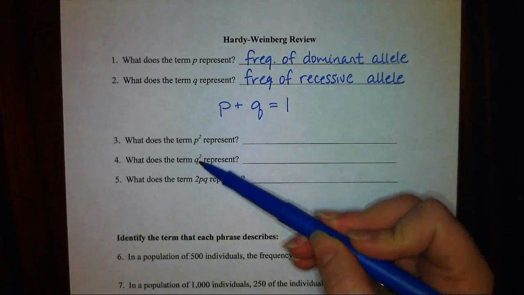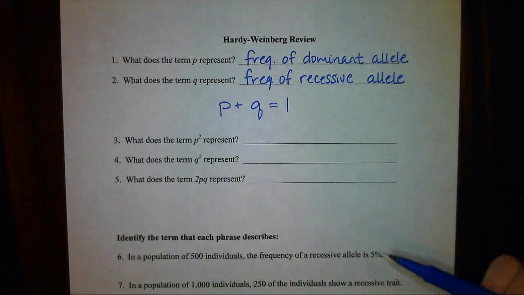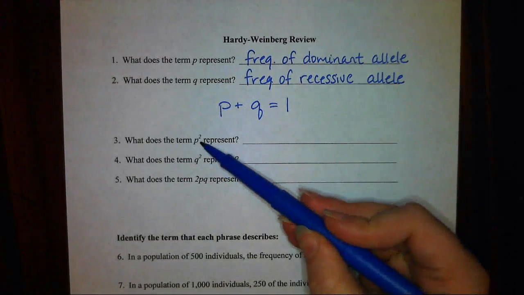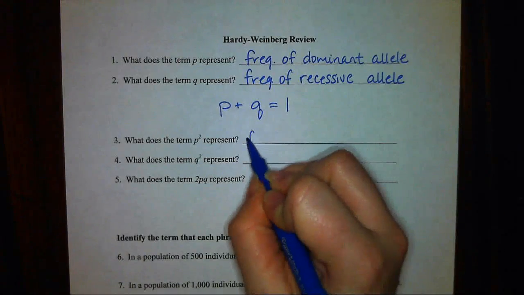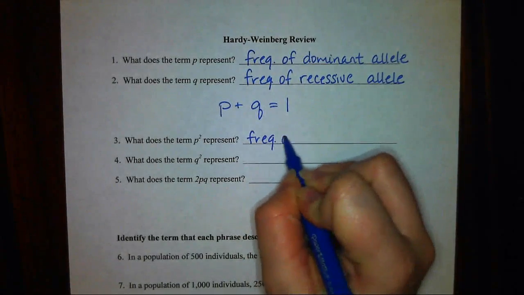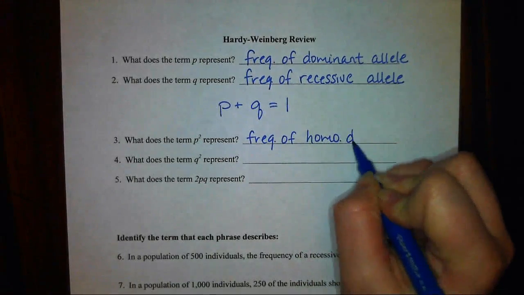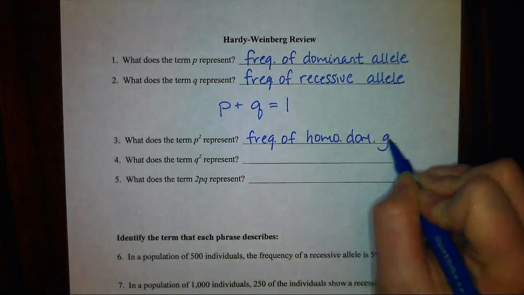My next three terms are not just strictly talking about one allele, but they're talking about allele combinations. For example, P squared is going to represent the frequency of the homozygous dominant genotype.